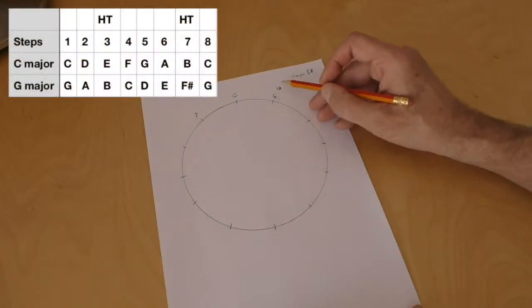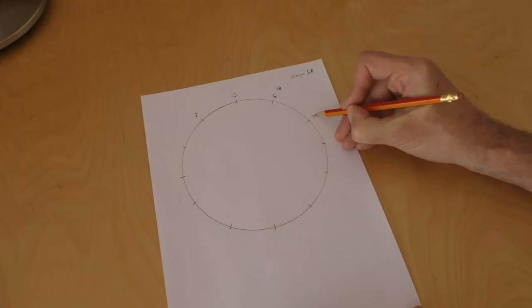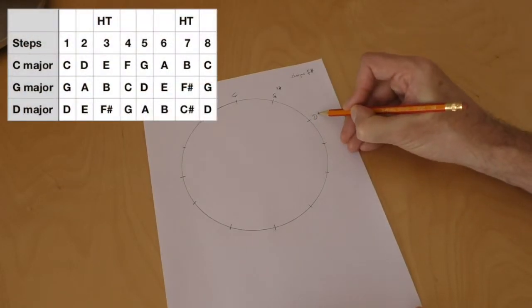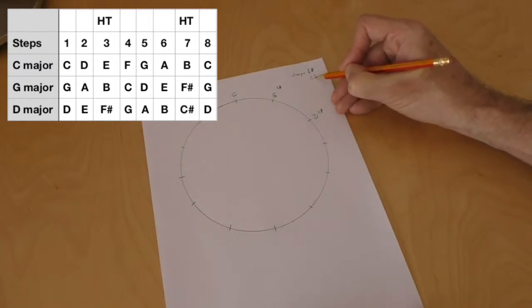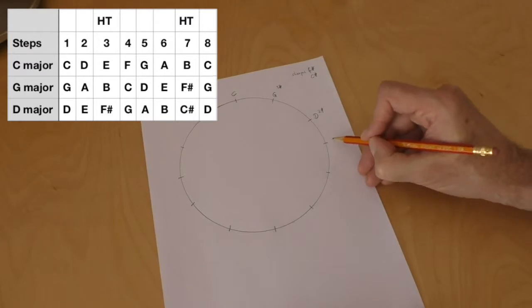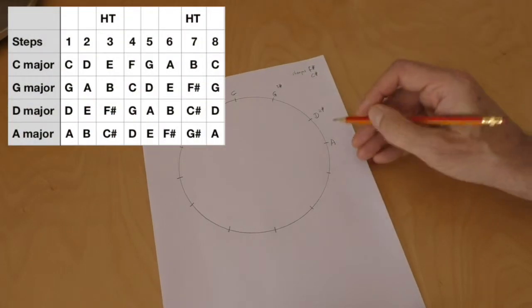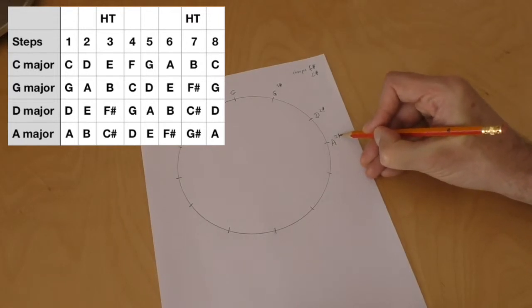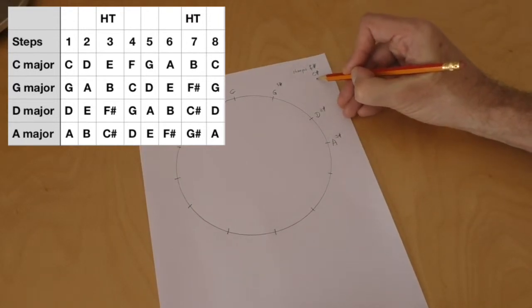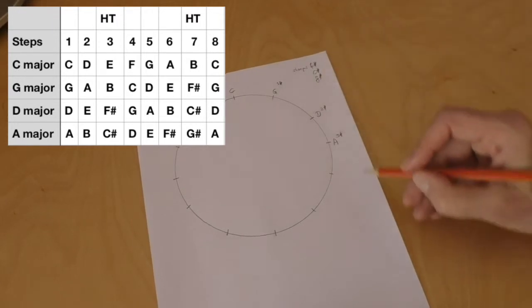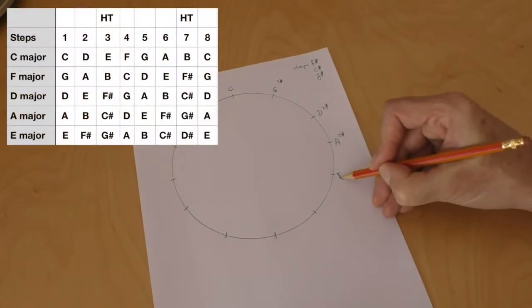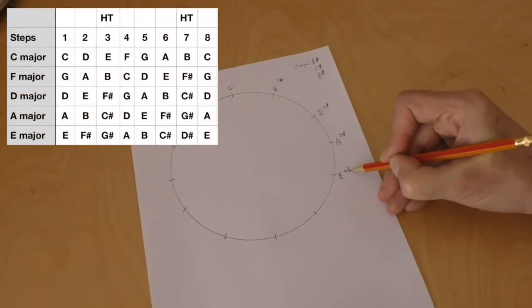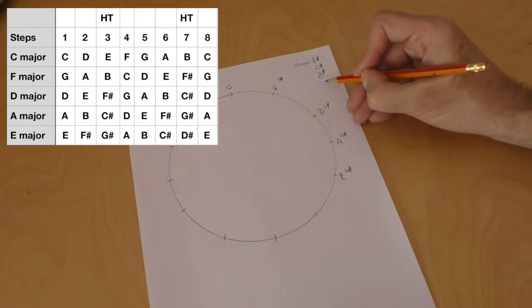Now let's fill in the sharps. G has 1 sharp. The key of D now has 2 sharps, the F sharp and the C sharp. The key of A, a fifth up, has 3 sharps, which is now the G sharp additionally. The key of E, a fifth up, has 4 sharps. Now comes additionally the D sharp.